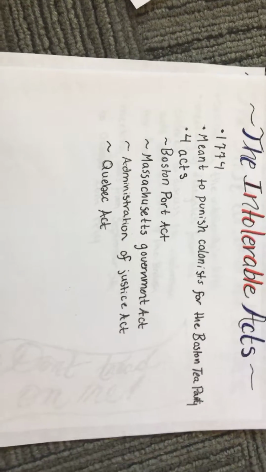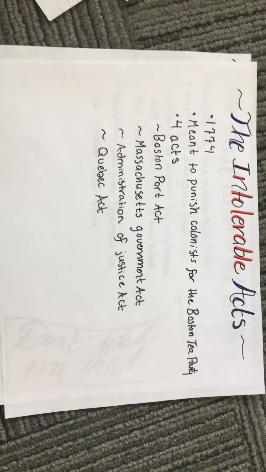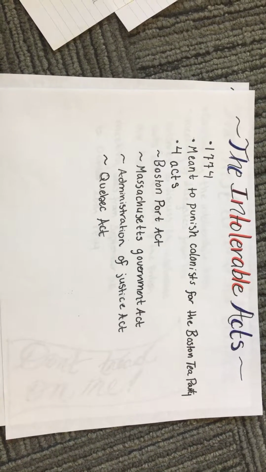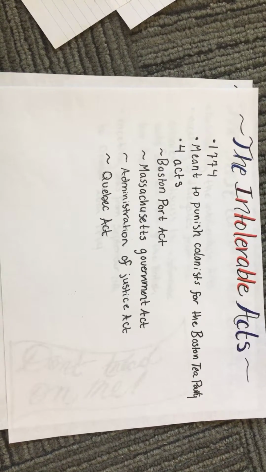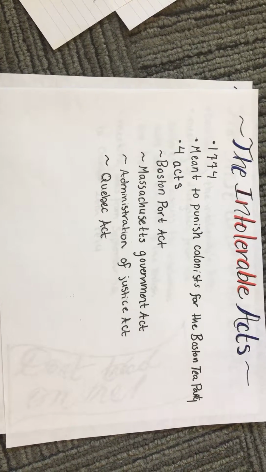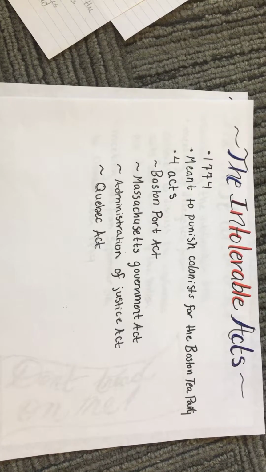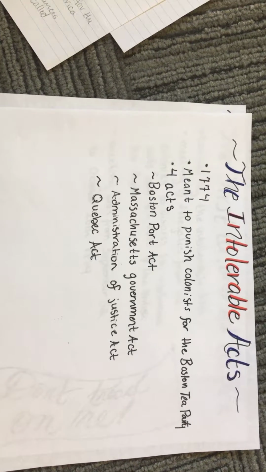The Intolerable Acts. The Intolerable Acts occurred in 1774. They consisted of 4 acts and are also known as the Coercive Acts. They consisted of the Boston Port Act, which closed the harbor, discontinuing landing or shipping of goods.